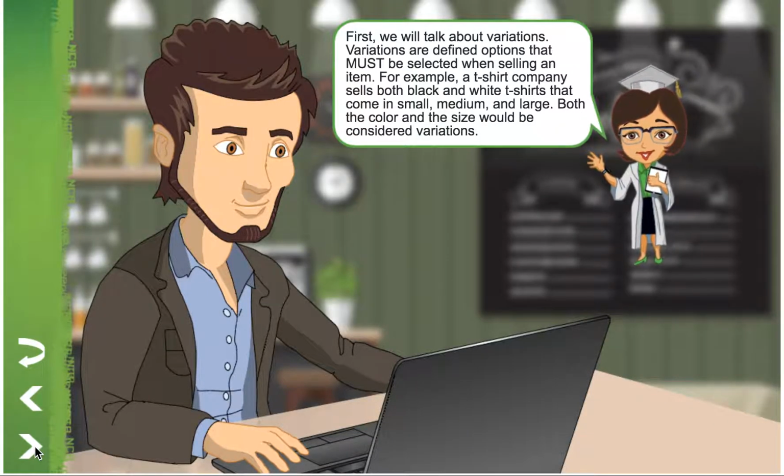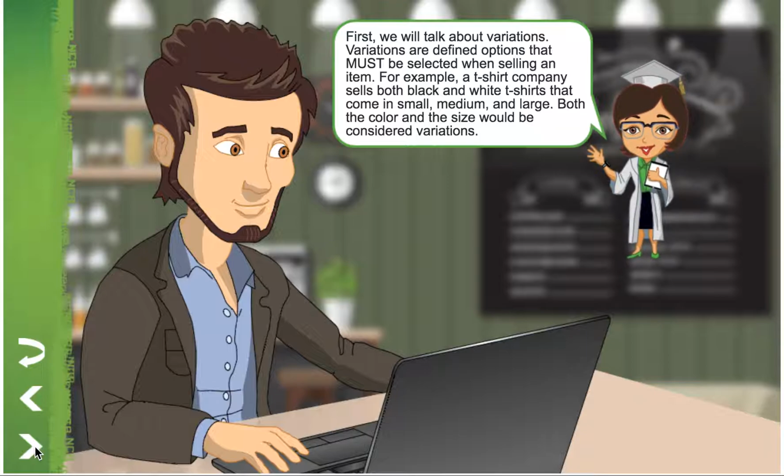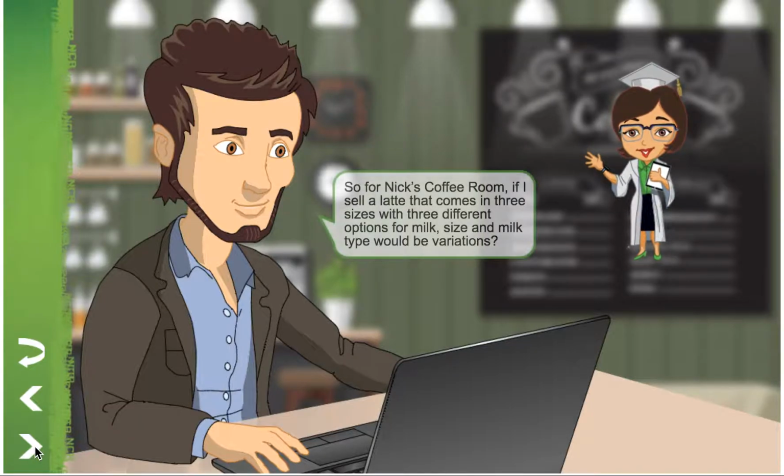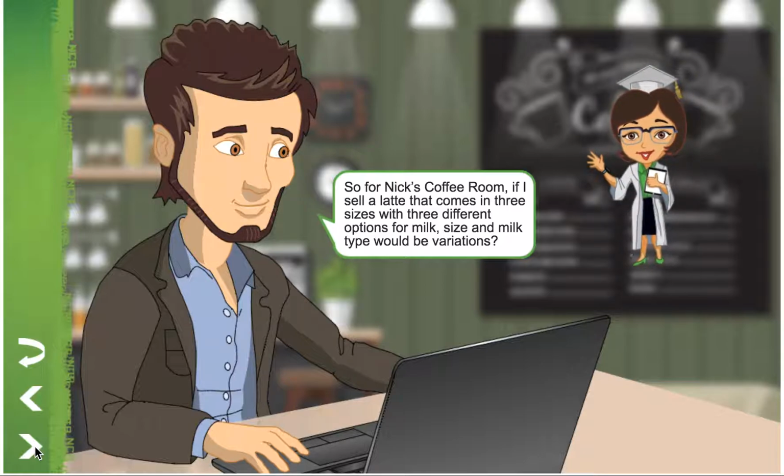Variations are defined options that must be selected when selling an item. For example, a t-shirt company sells both black and white t-shirts that come in small, medium, and large. Both the color and the size would be considered variations. So, for Nick's Coffee Room, if I sell a latte that comes in 3 sizes with 3 different options for milk, size and milk type would be variations.